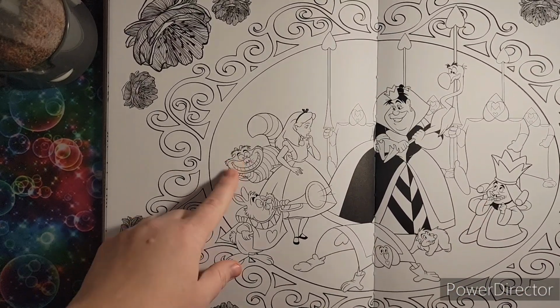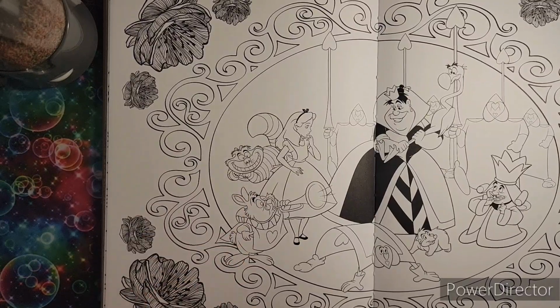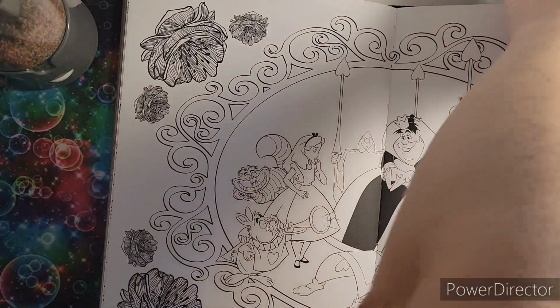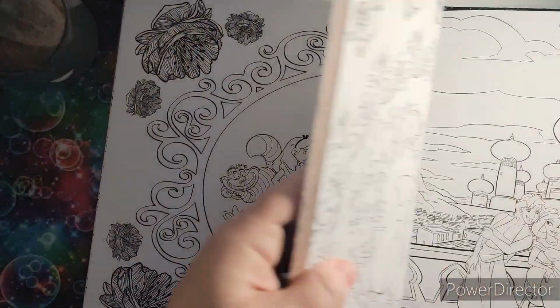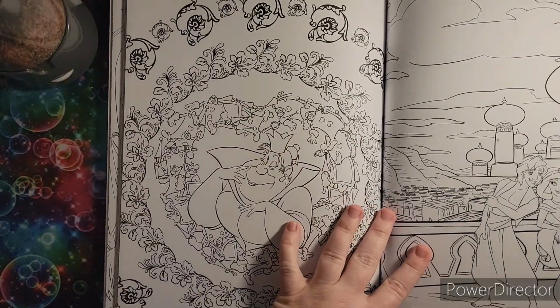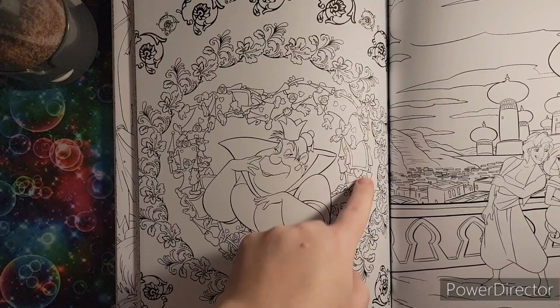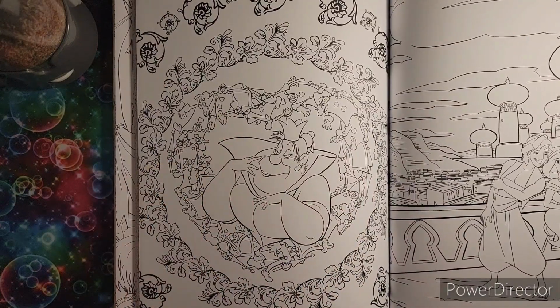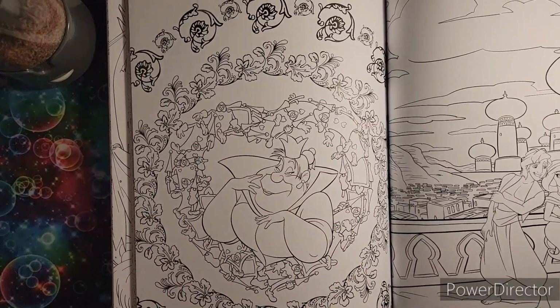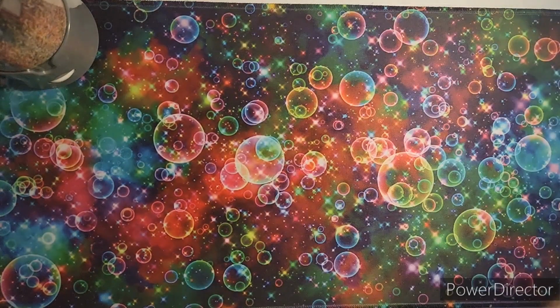And we've got the Cheshire Cat, and we've got the White Rabbit. And then we've got this one, which is a mandala, and it's the Queen, and then you can see the cards going around, and she's the Queen of Hearts, so that's why it's shaped like a heart. Those are those two.